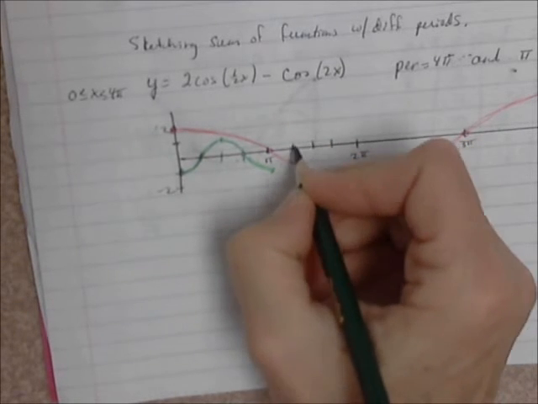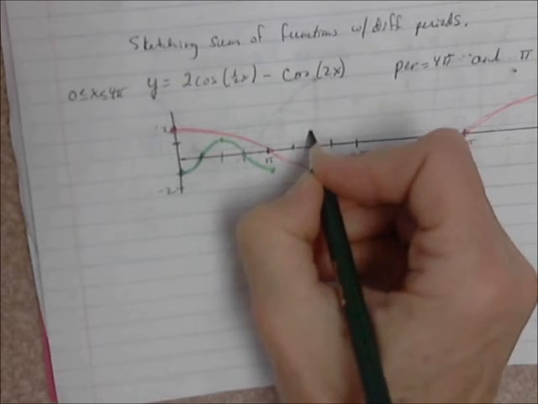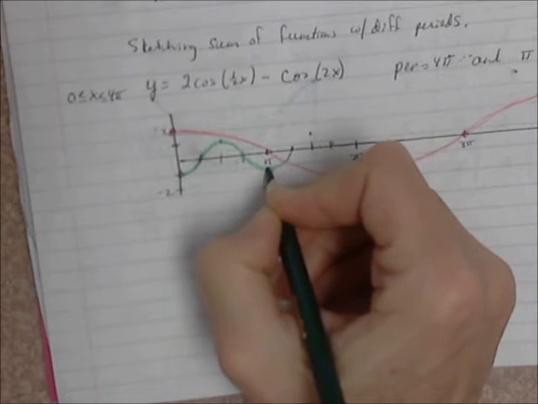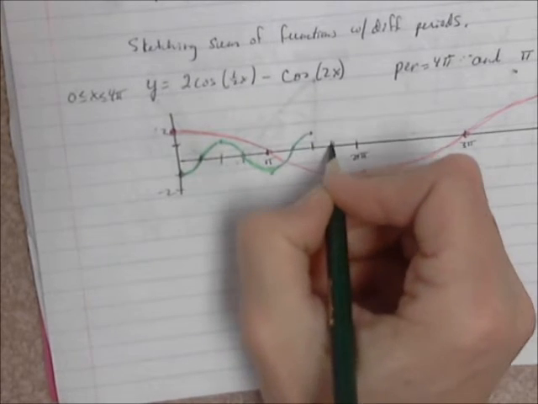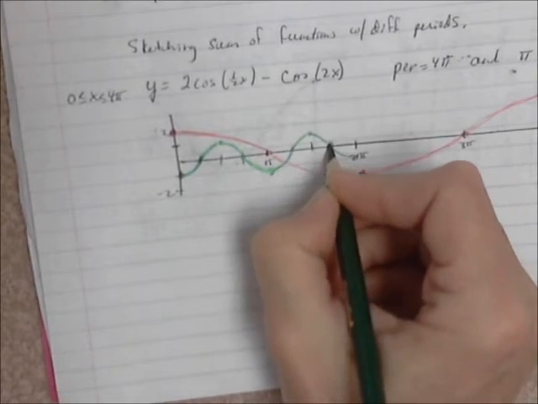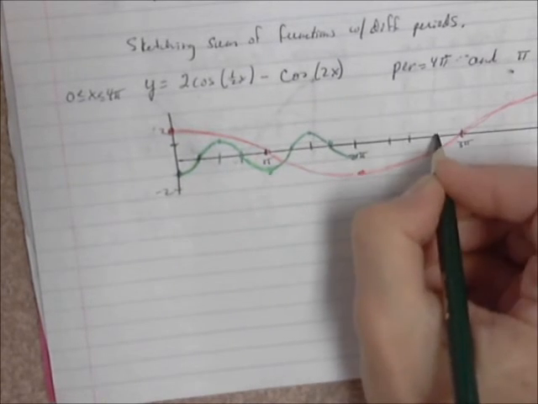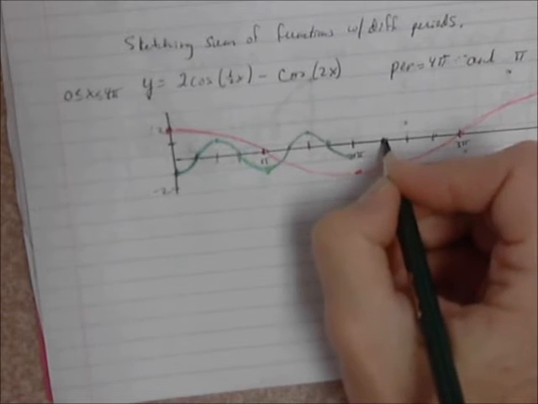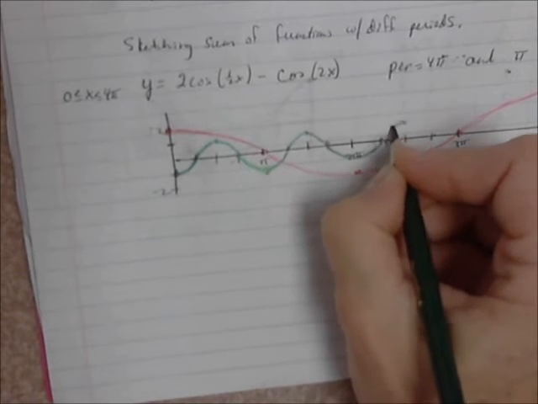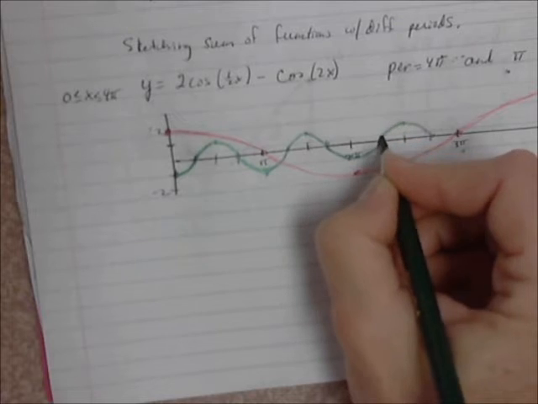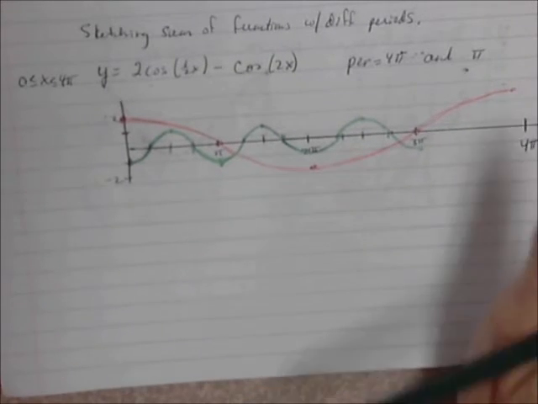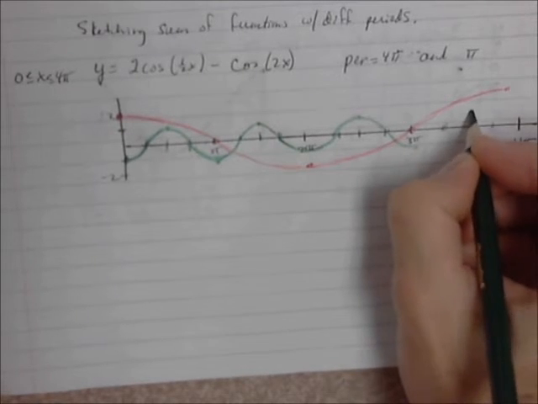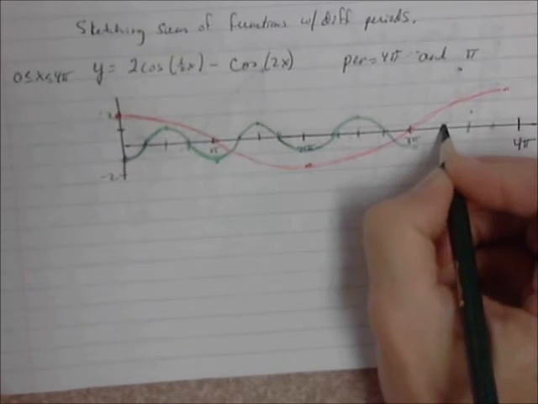So we've got bottom, middle, top, middle, bottom. Concave up, concave down, concave down, concave up. Again, divide, 0, max, 0, min, concave up, concave down, concave down, concave up, and then one more cycle, middle, top, middle, bottom.